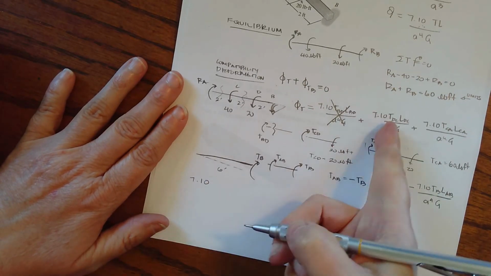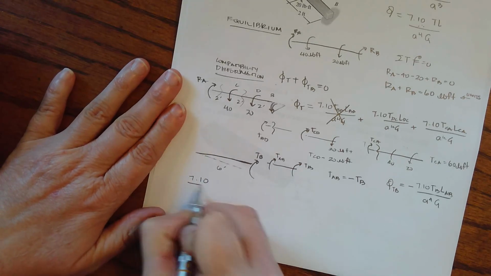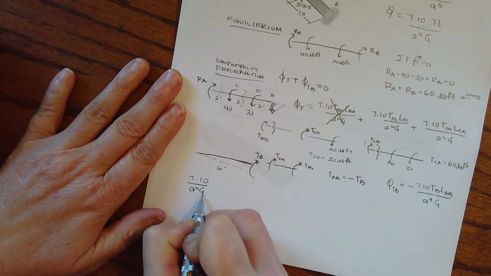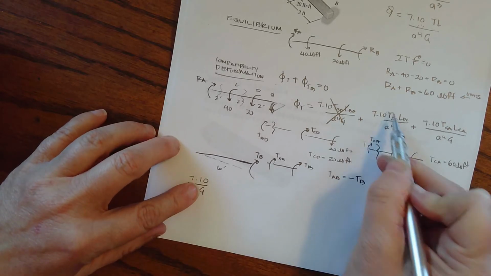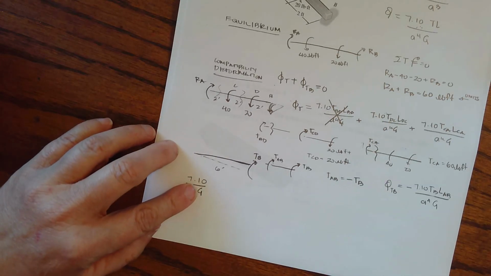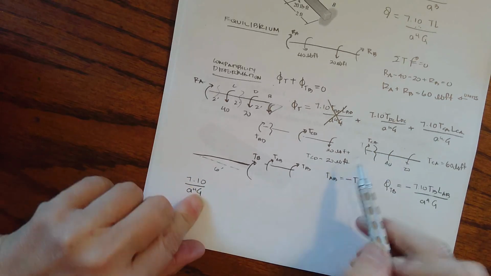7.10 over a to the fourth G, and then I have this internal torque from D to C, which we already determined was 20.